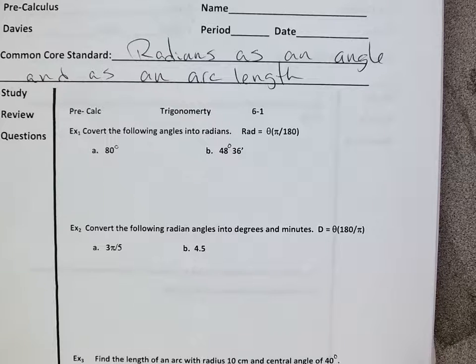We can convert that. So if I go to my unit circle just real quick, 80 degrees is probably right about here, right? So pi thirds is here. So there's another pi something or other that's right about here. It would be the same as 80 degrees. Does that make sense? Let's find out what it is. So we use our formula.